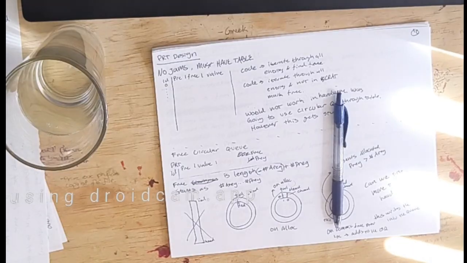Because we know that we're doing the allocations in order, and we're doing the deallocations in order.